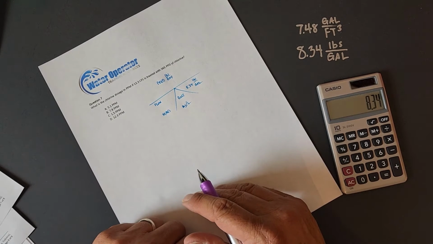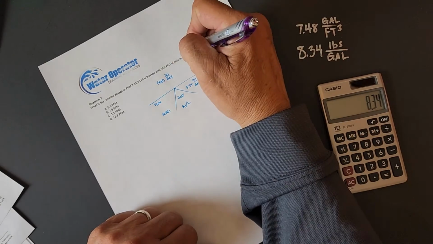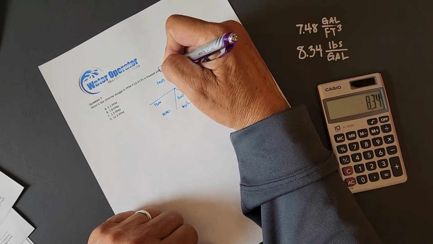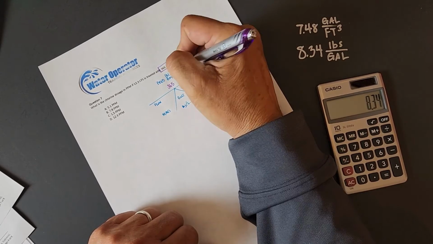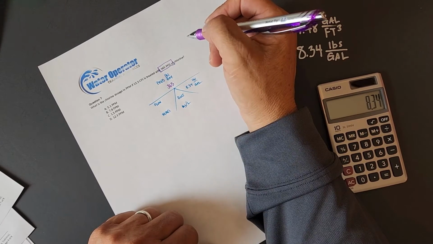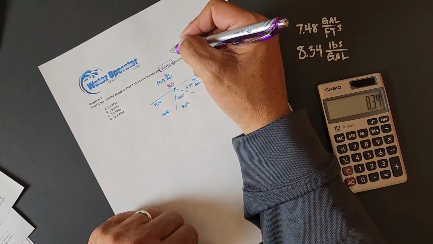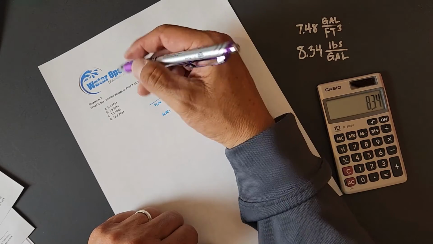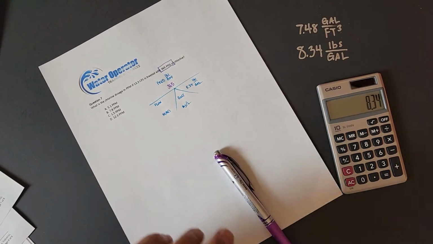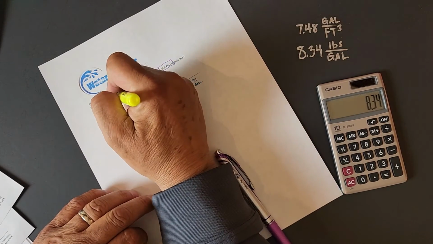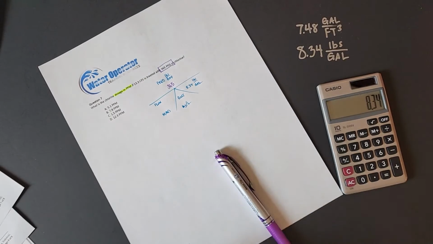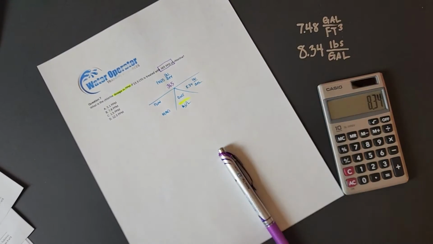Now, we have 365 pounds per day. It's asking what is the dosage in parts per million. That answer is going to go here.